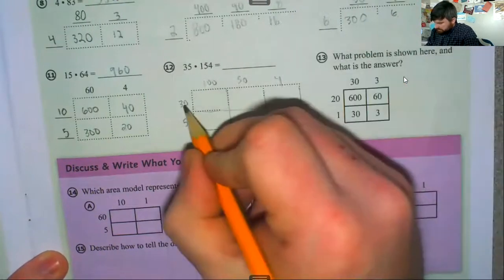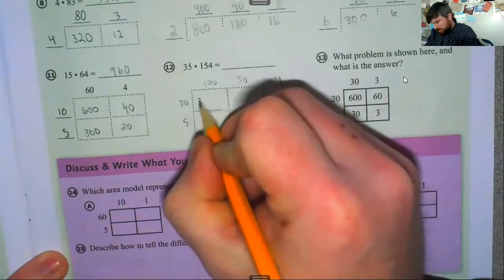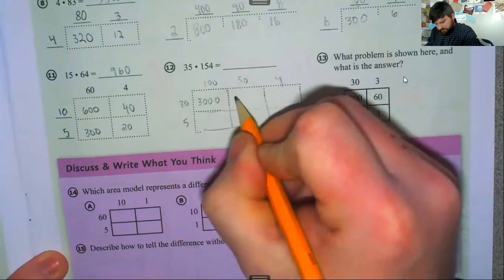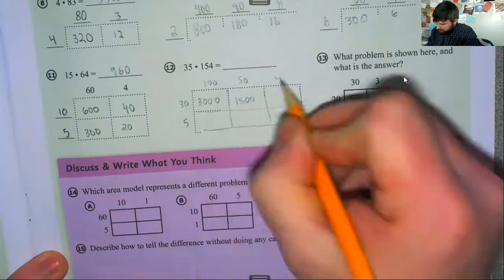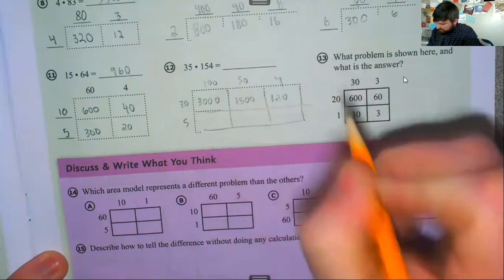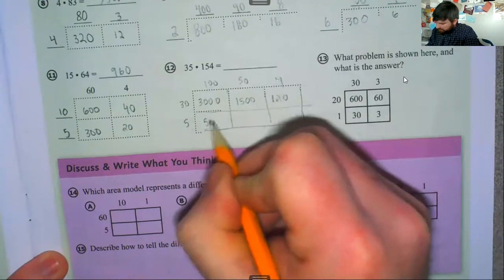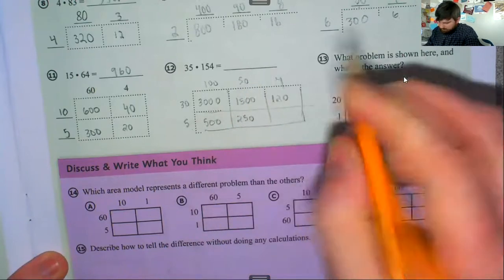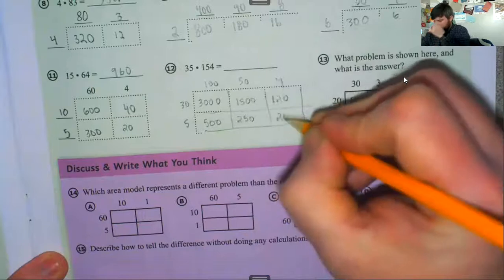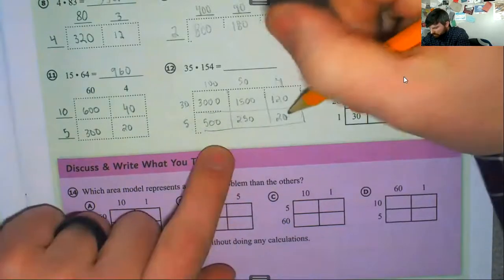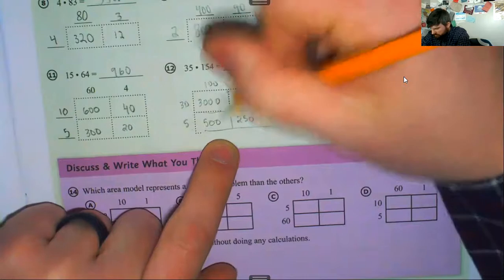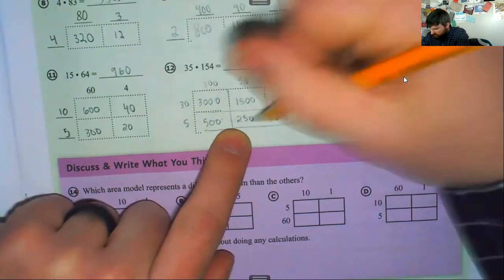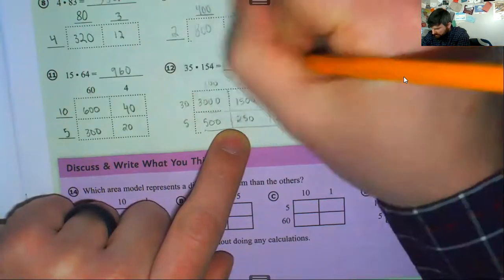Okay, so 30 times 100 is 3,000. 30 times 5 is 1,500. 30 times 4 is 120. 5 times 100 is 500. 5 times 50 is 250. 5 times 4 is 20. Okay, so quite a big number. So 0, 0, 0, 0, 0, 0. 2 plus 2 is 4. Plus 5 is 9, and that's it.